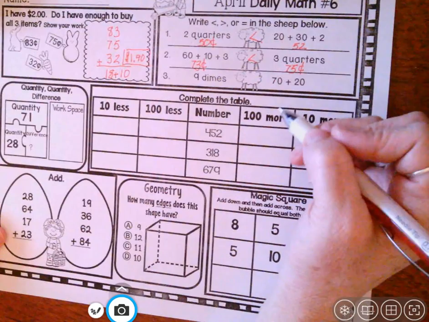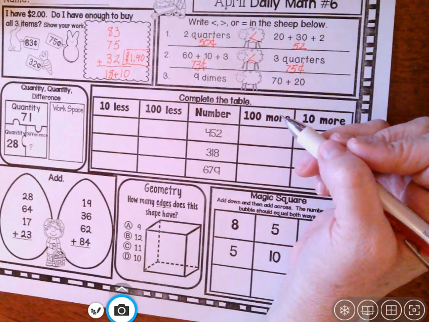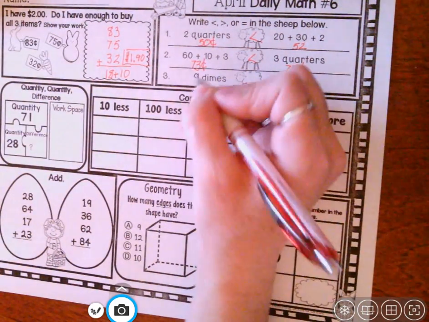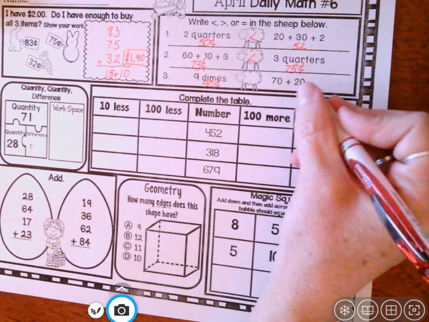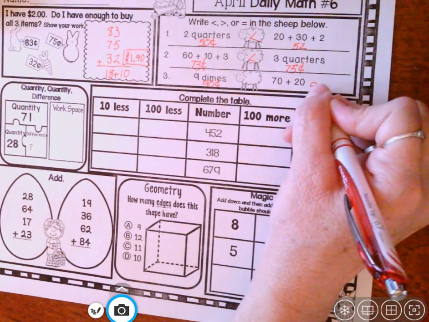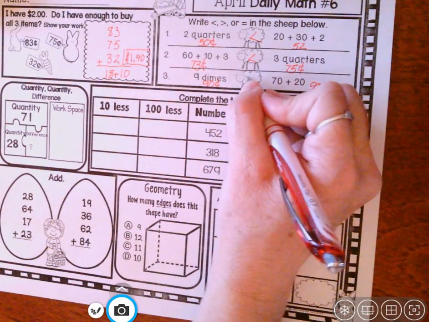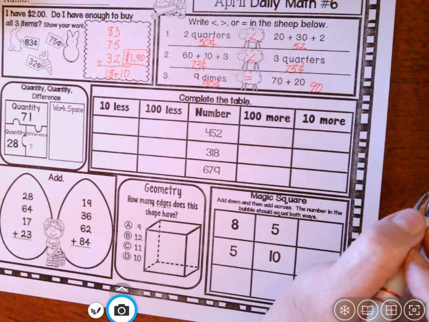9 dimes is 10, 20, 30, 40, 50, 60, 70, 80, 90. And 70 plus 20 equals 90. So we would do an equal because they're the same amount.